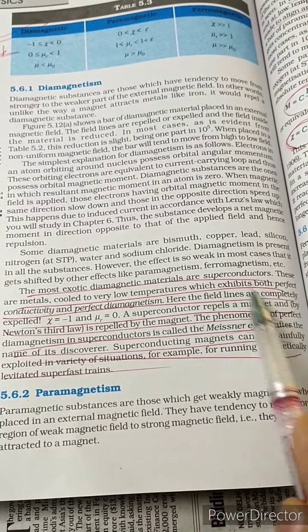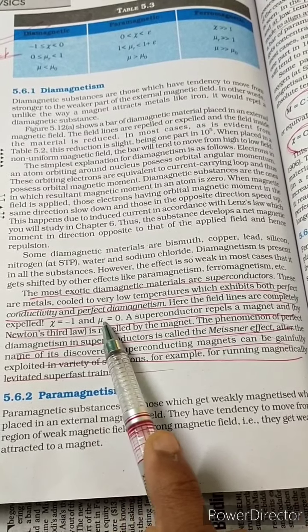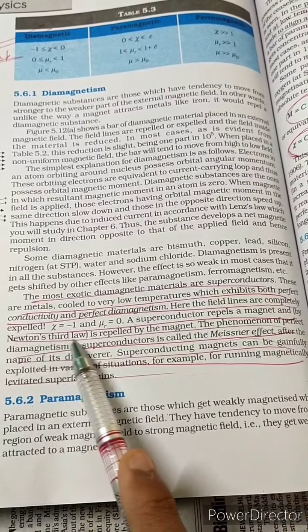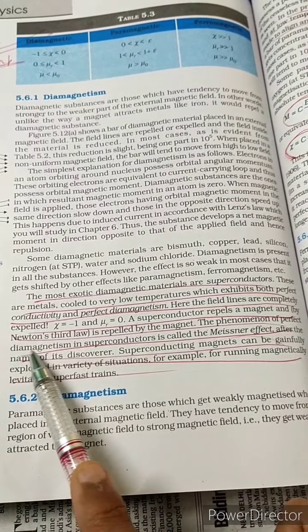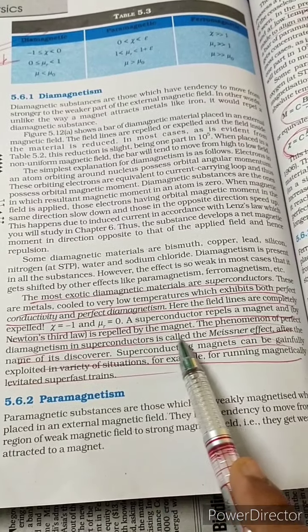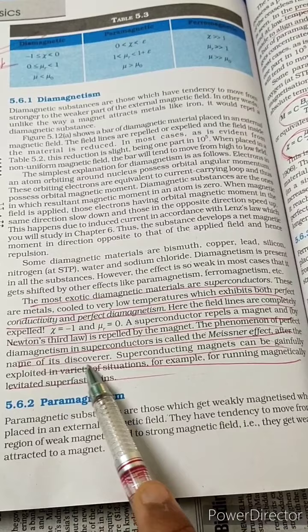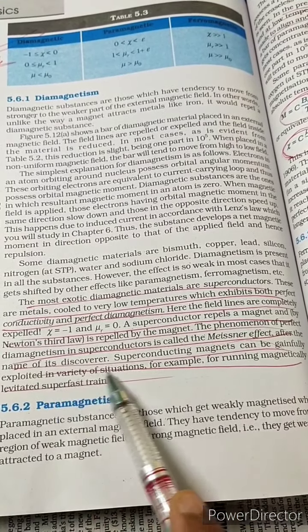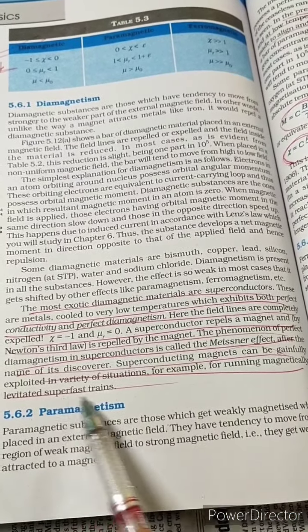Here the field lines are completely expelled, that is chi equals -1 and mu r equals 0. A superconductor repels a magnet, and by Newton's third law is repelled by the magnet. The phenomenon of perfect diamagnetism in a superconductor is called the Meissner effect, after the name of its discoverer. Superconducting metals can be gainfully exploited in a variety of situations, for example for running a magnetically levitated superfast train.